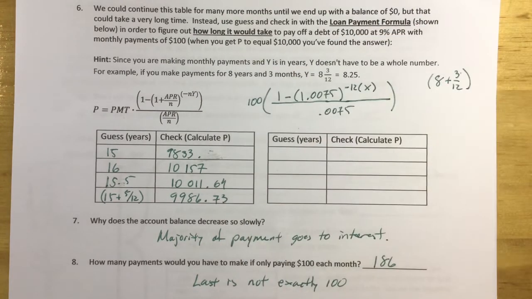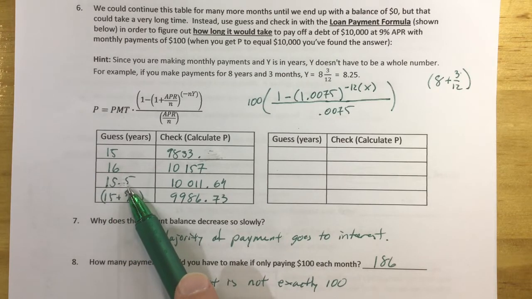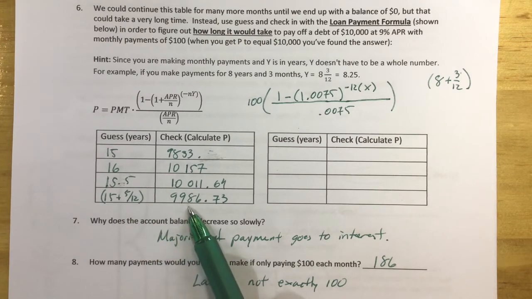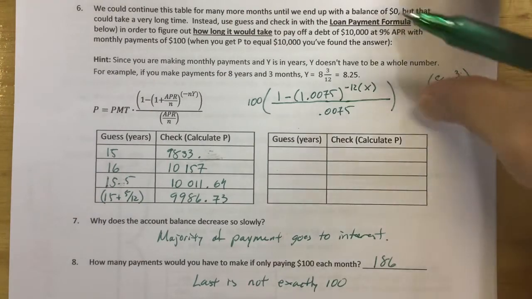Really what it tells me is that at 15 years and 6 months, I have it all paid off. But the payment before got me all the way up to about $13 or $14 shy of what I needed. Is that right? Yeah, so that last month is not going to need to be a full-blown payment.